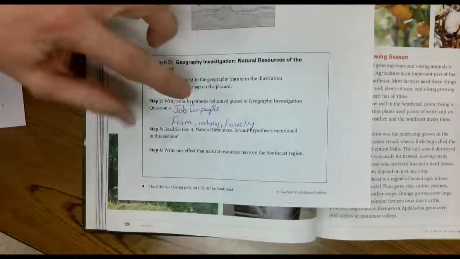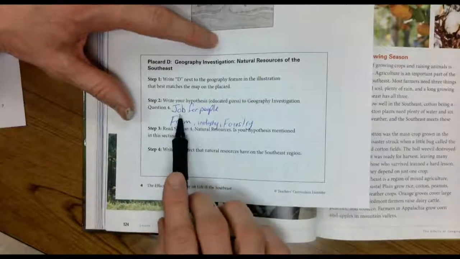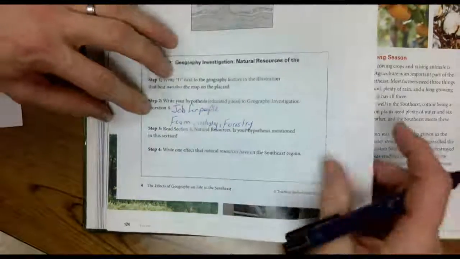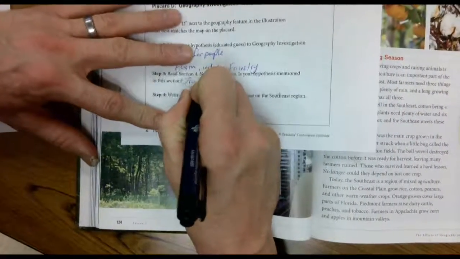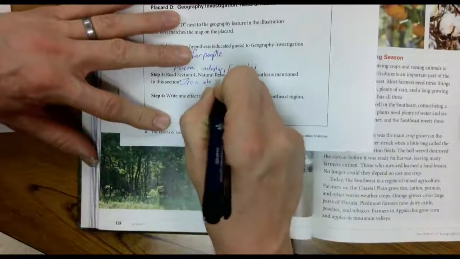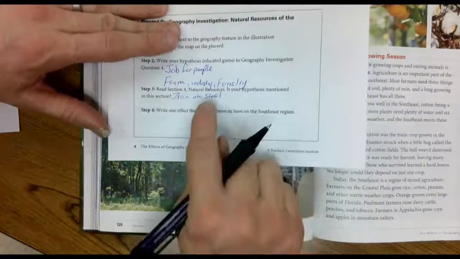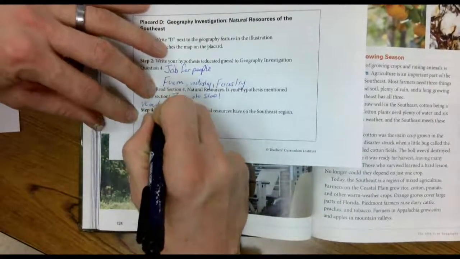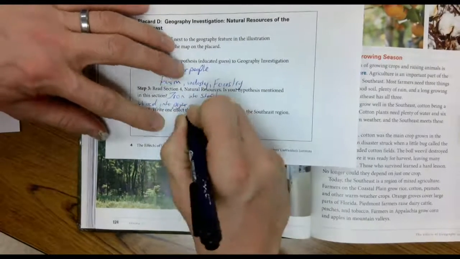Read section 4, natural resources. Is your hypothesis mentioned in the section? Good for jobs, good for farming, industry, and forestry. We hit them all. I think we did forget about the iron, right? So let's put down iron in there. Iron into steel. Iron is what you dig up, and after you purify it, you make steel. Okay? Woods into paper and furniture.